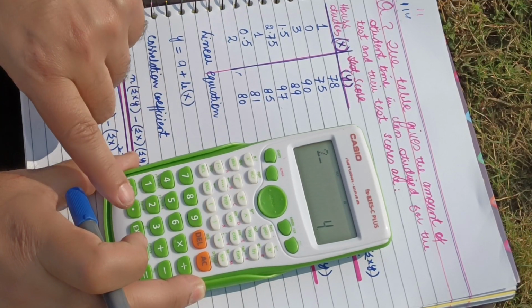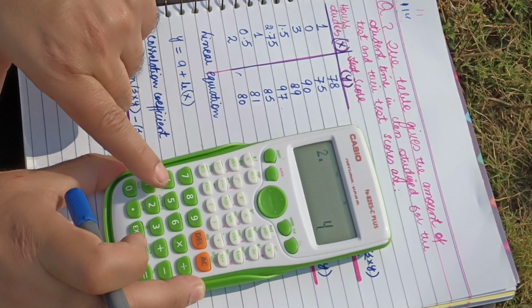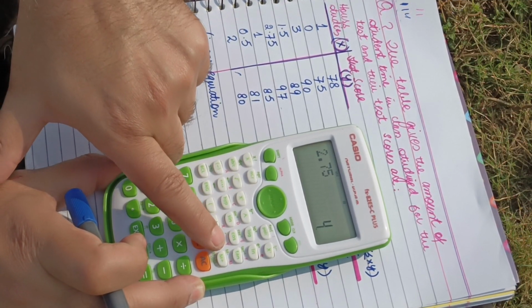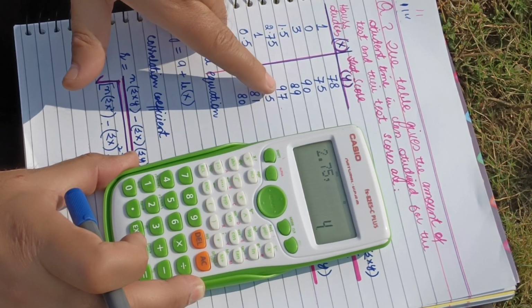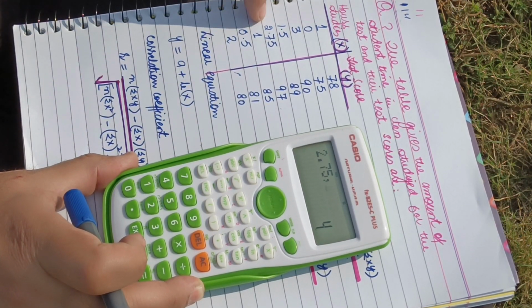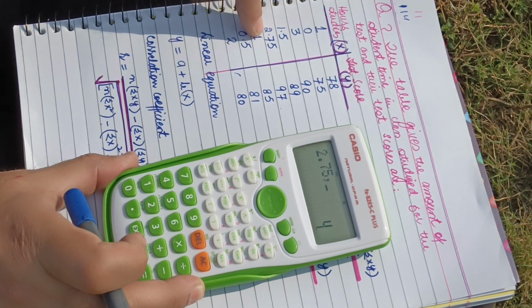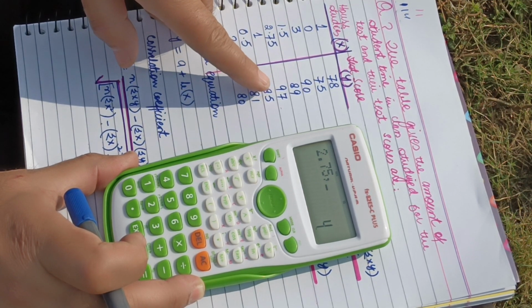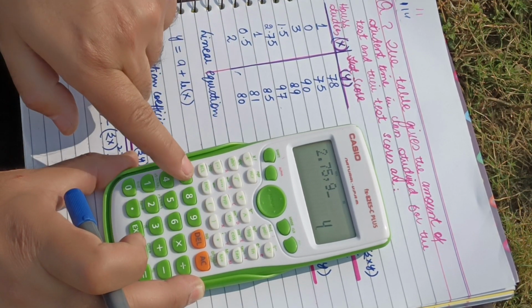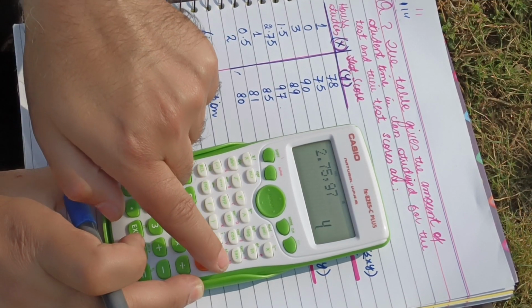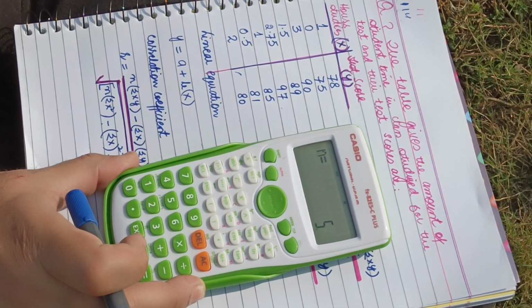Now 2.75, comma. The student who has spent 2.75 hours, how many marks did he get? 97. Okay, and press the M plus.